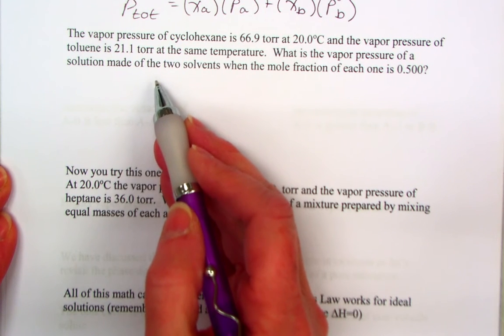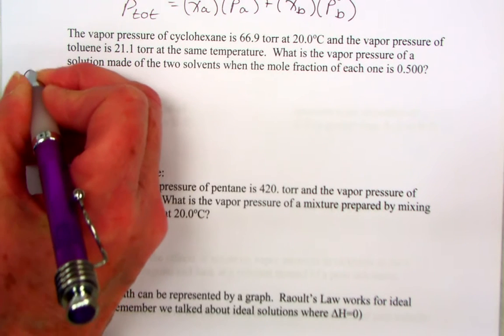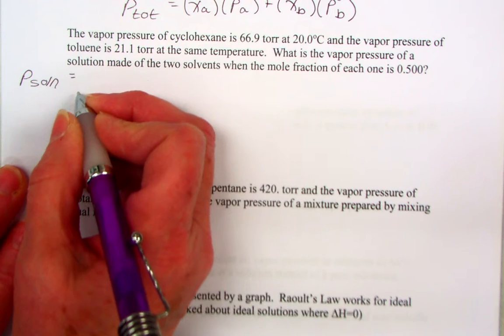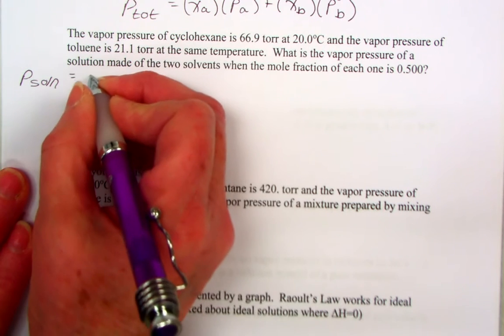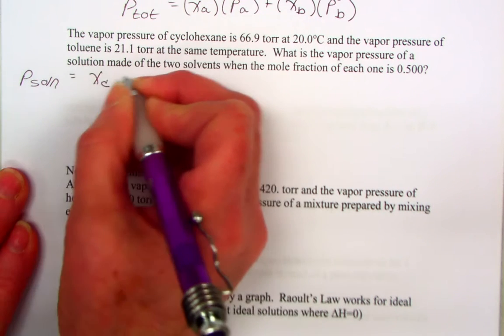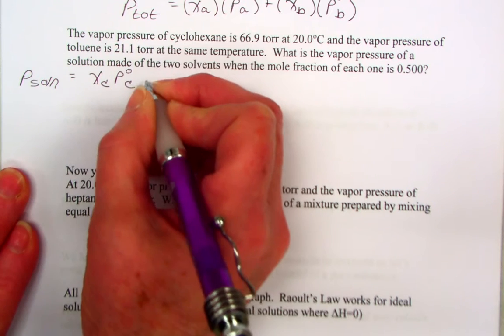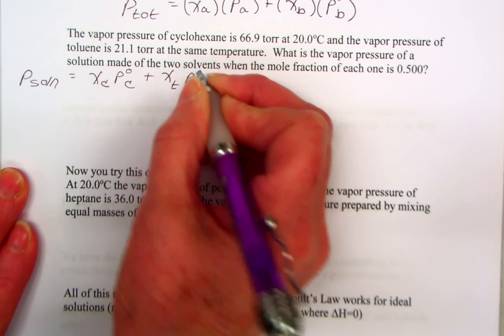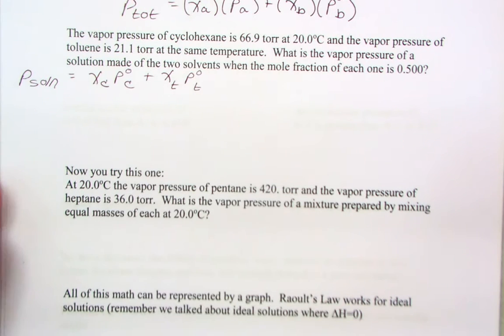we look at this and say, okay, I know that the total pressure of the solution is equal to the mole fraction of the cyclohexane times the pressure of the pure cyclohexane plus the mole fraction of the toluene times the pressure of the pure toluene. Now it says the mole fraction of each one is 0.5, so this is a little bit easier problem because I don't have to go through and calculate mole fractions, changing masses into moles.